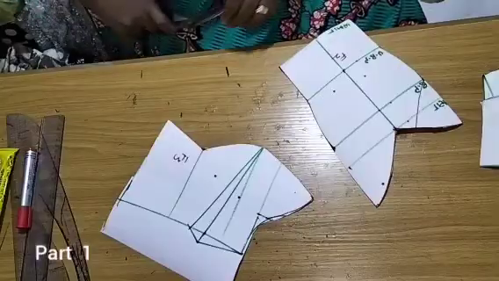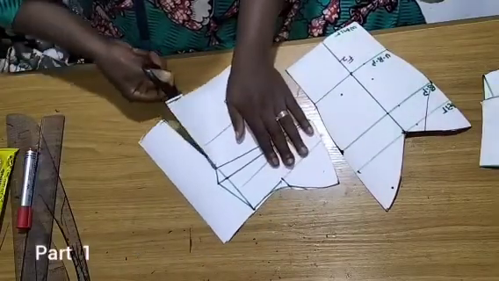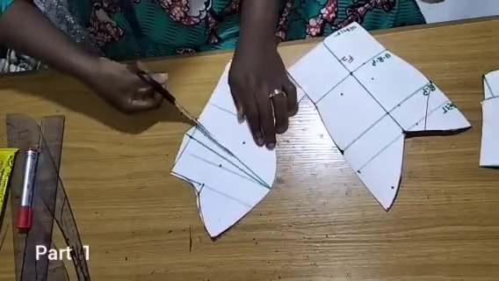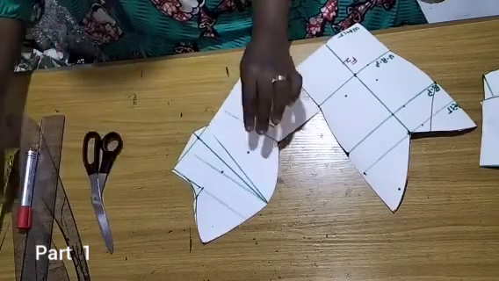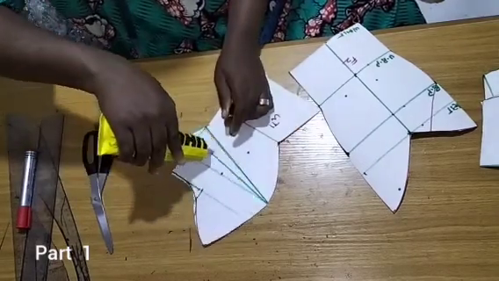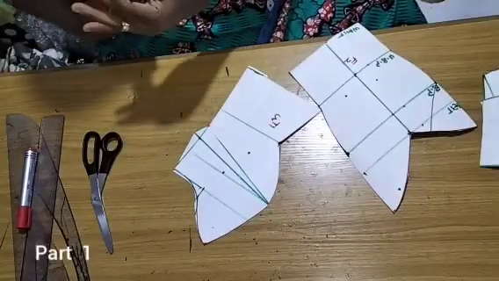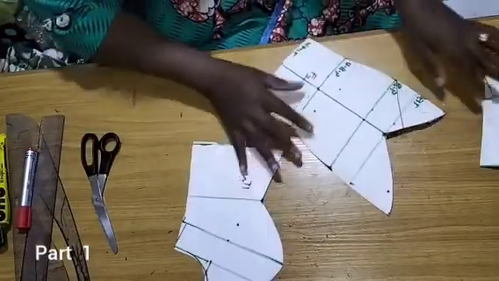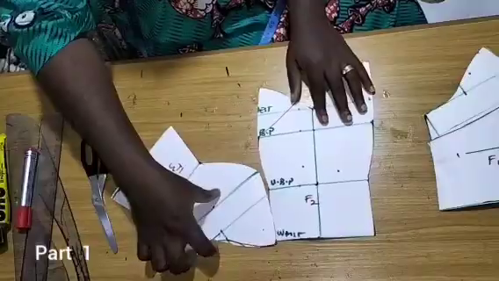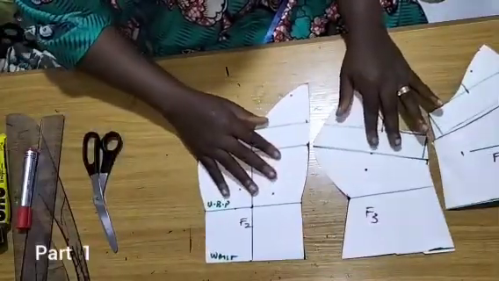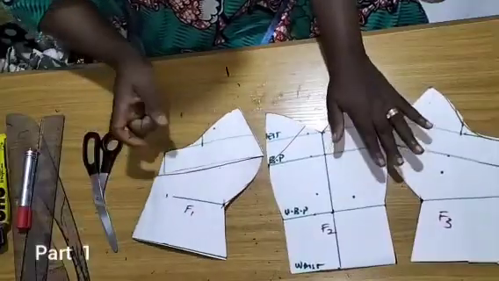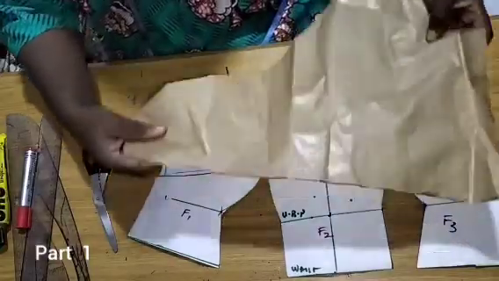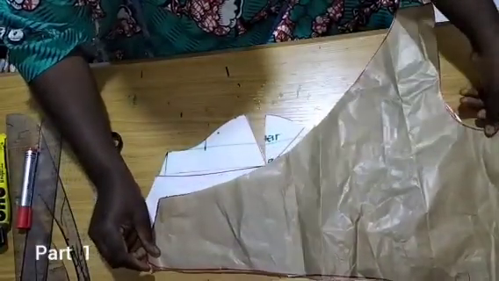Okay, so I'll just go to the bust dart and close up the bust dart. Now I come here and I'll cut, and I'm going to do this. As you can see, so that is it, and that is what we have for the first tube part. So this tube part, we are going to sew these tube parts. After that, the slash and spread will come on top of it.